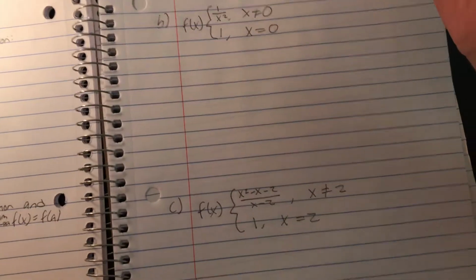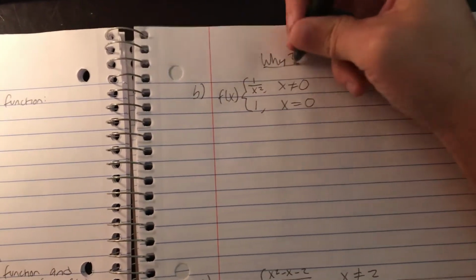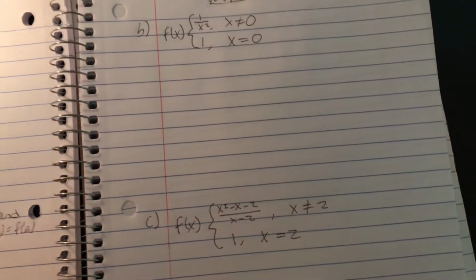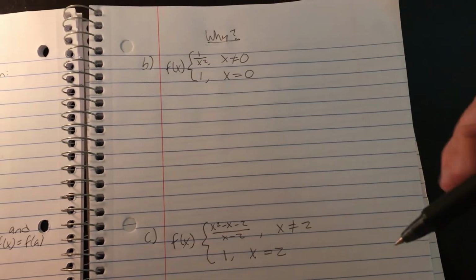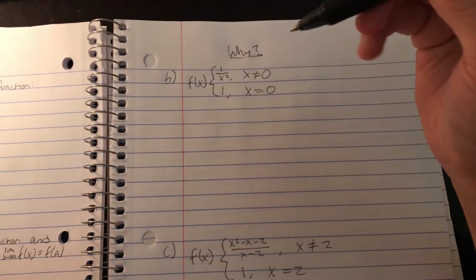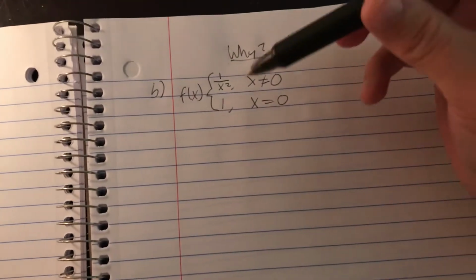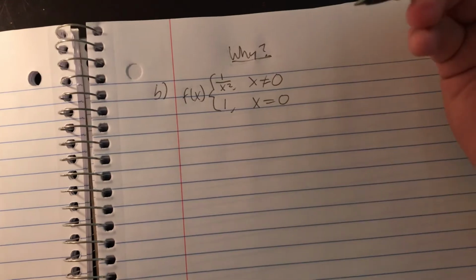So for both of these questions, the professor asked us, why? Why are they discontinuous? He's telling us, we know that these two are discontinuous. Our job is to explain why they're discontinuous. And in order to do that, we'll start with B. We're going to have to look at the definition of a continuous function first.